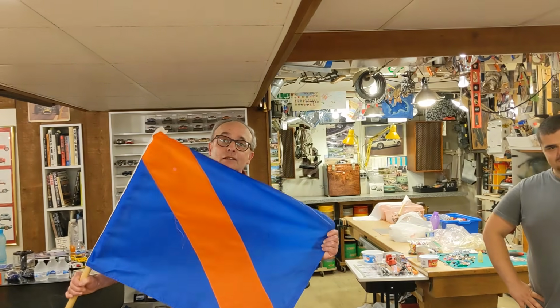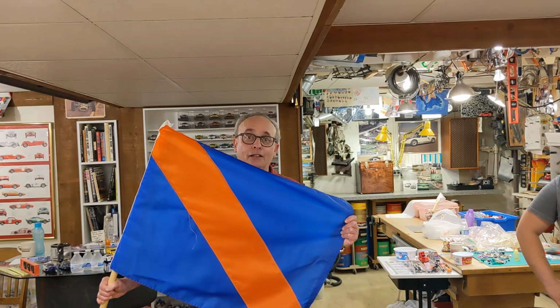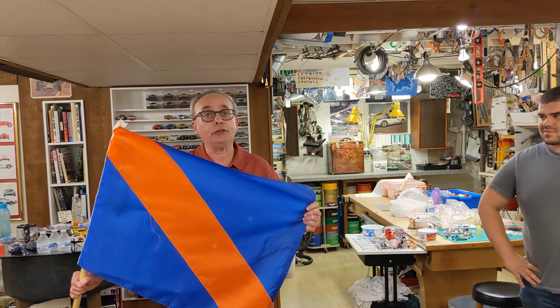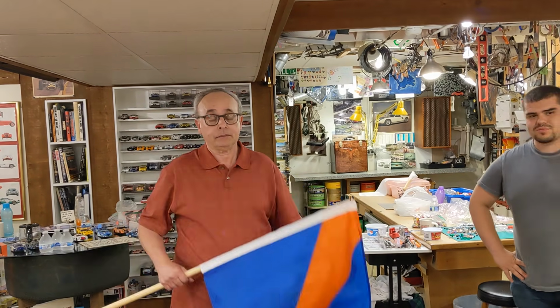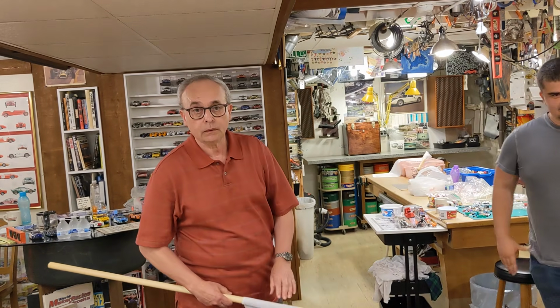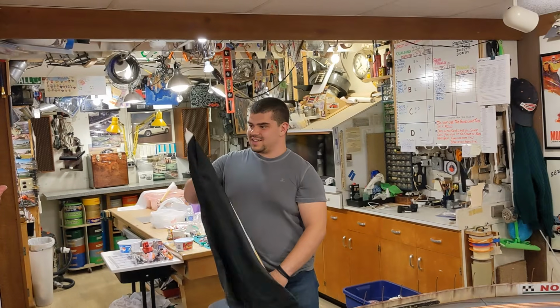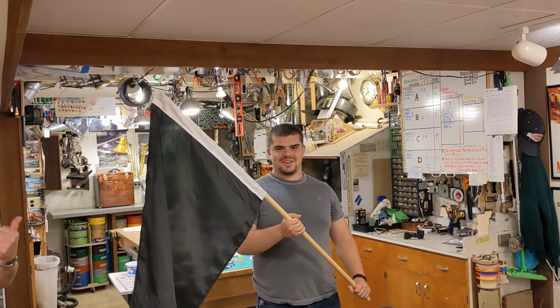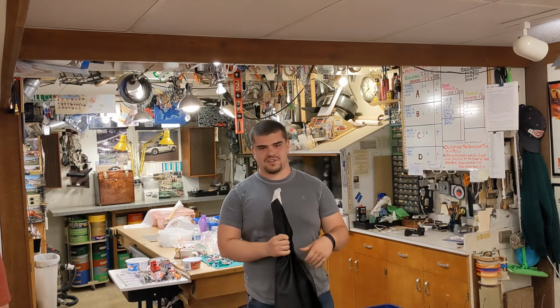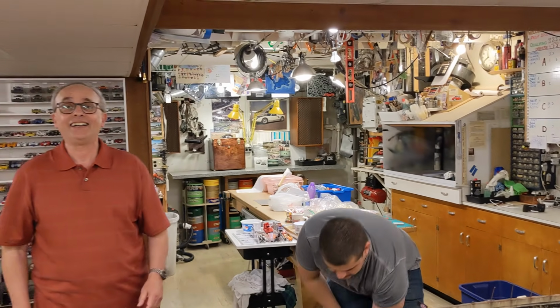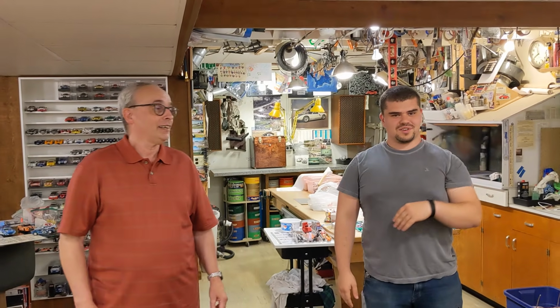You know what this is? What does the flag stand for? You'll get this flag telling you that there's a faster car behind you. Let him by. And what happens if somebody doesn't? Well, it's just like real racing. That's when you get this, which means you're off the track. You've been pulled. And I'm just curious, what happens if somebody ignores that? Oh, you're off. You're disqualified.